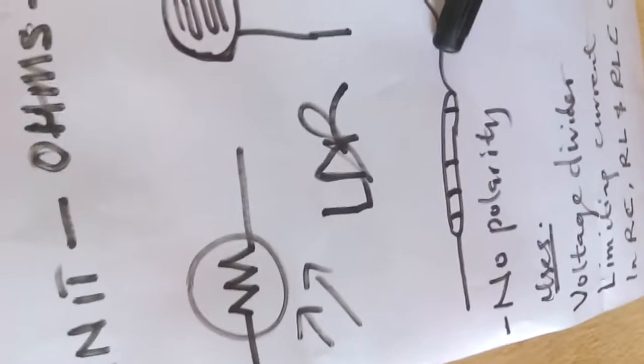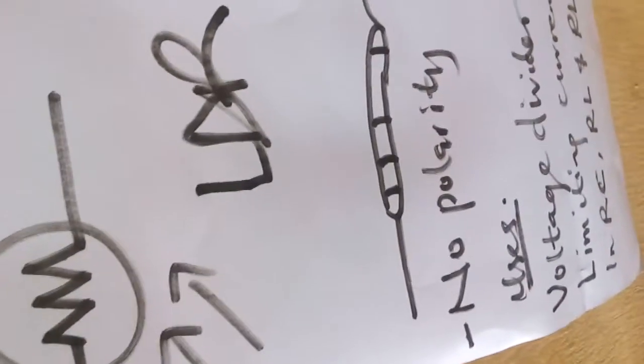Then for a resistor, this is how a physical resistor looks. Even though we have different types of resistors, this one is carbon type of resistor, carbon composition molding. We also have some other ones. So at this point, let's go to the practical table and have a look at live resistors.